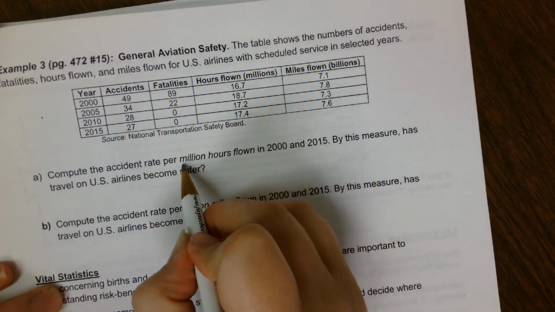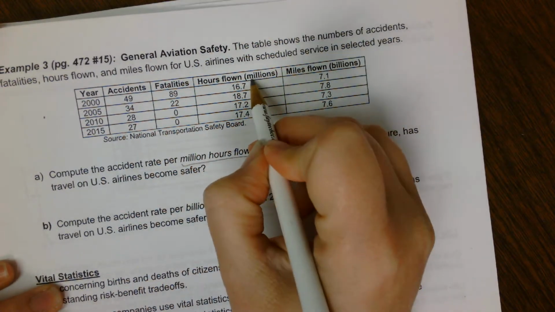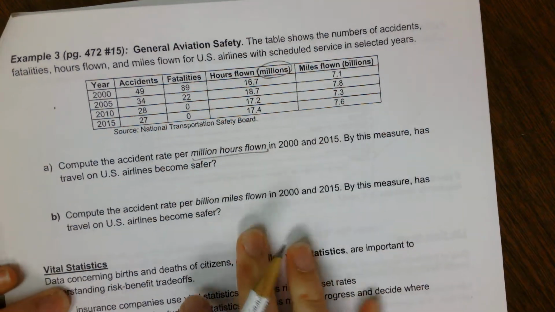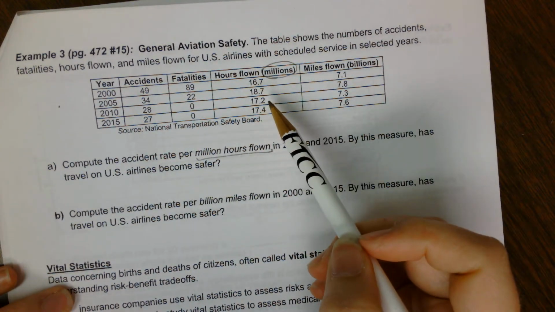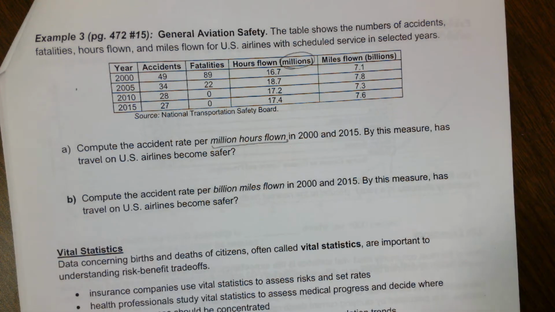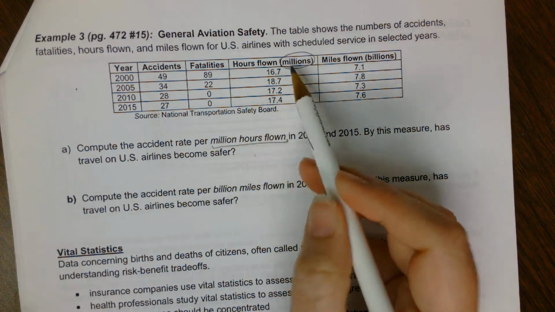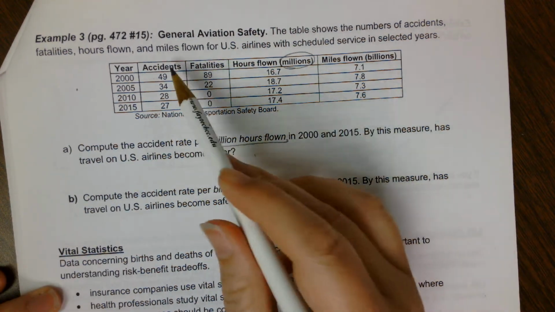Okay, so note this is per million hours flown, and this is already in millions. So we actually don't have to worry about what we did for the last example where they were in different units, because we already have per million hours. So we want the number of accidents.